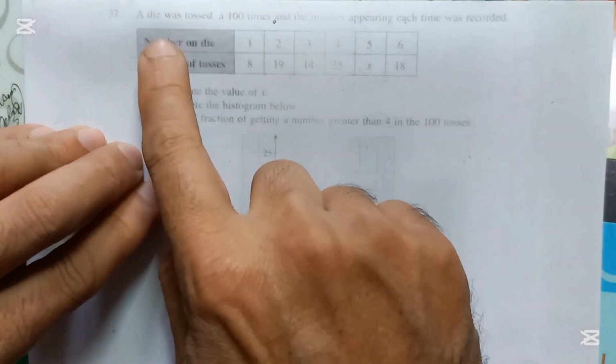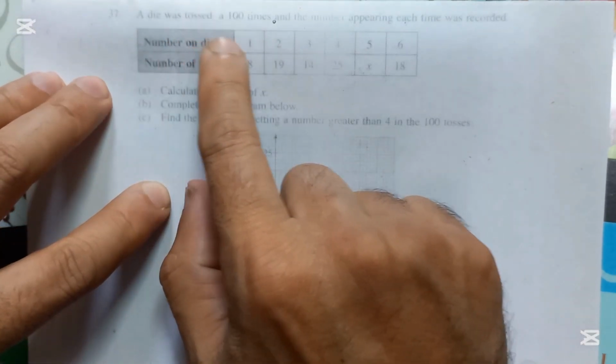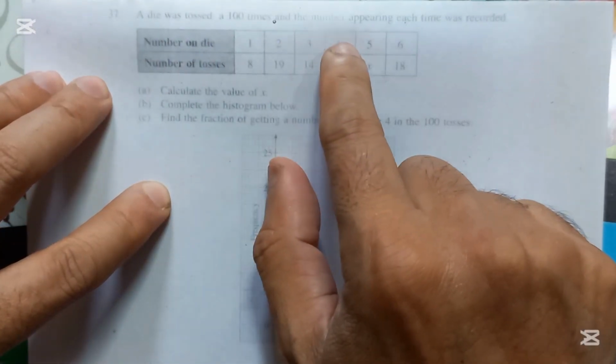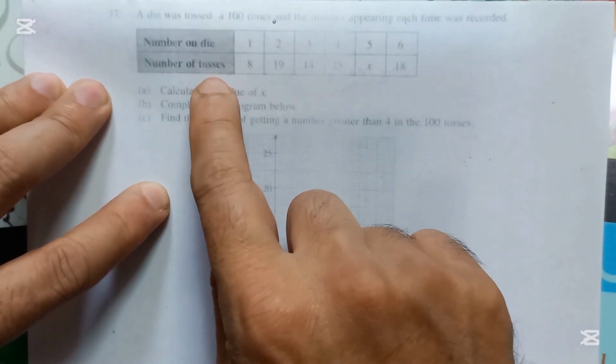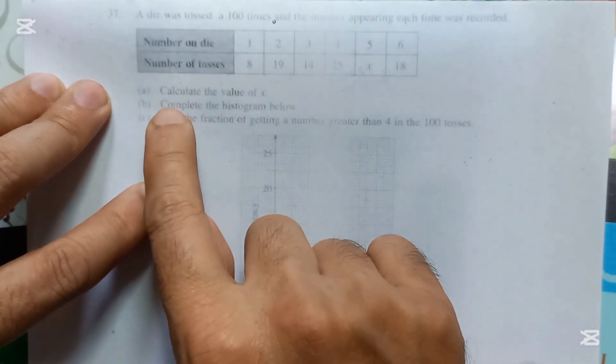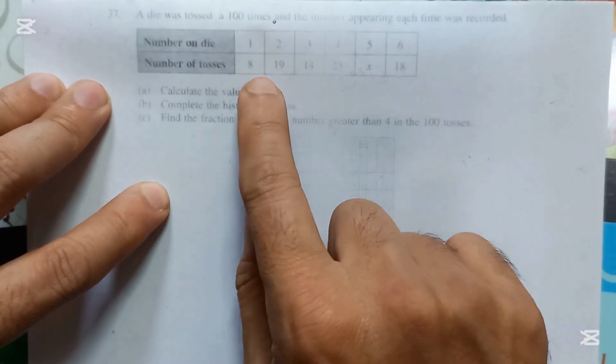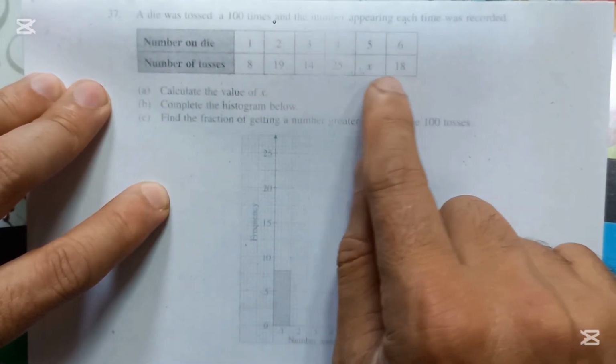The statement of the question is a die was tossed 100 times and the number appearing each time was recorded. So here is the table recording 100 times dice tossed. Calculate the value of x. So all the values are given other than x.